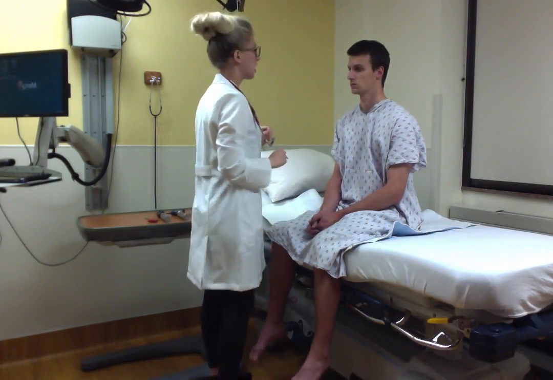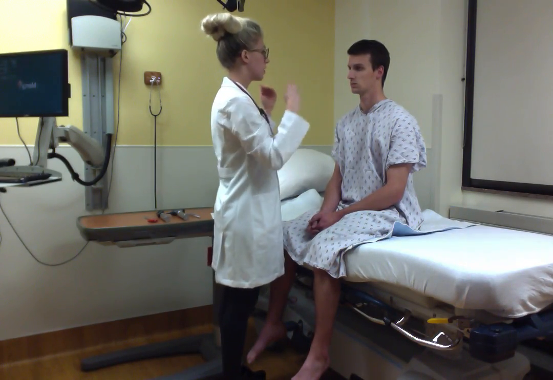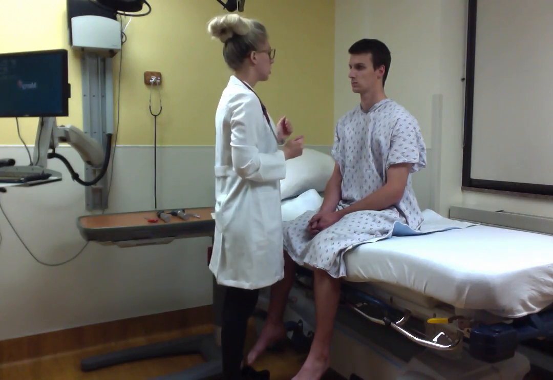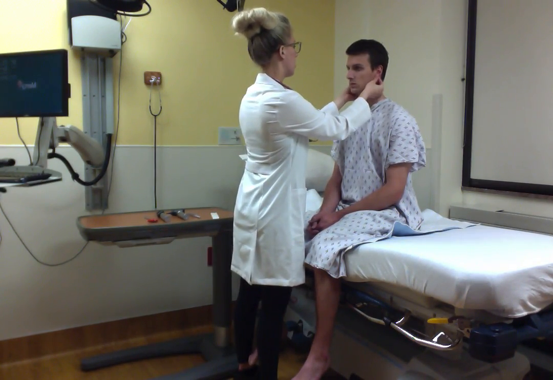Next, I'm going to be looking at the ears, looking at the external configuration of the ears, the symmetry. Good. And then palpating the auricle, feeling for any tenderness or masses.